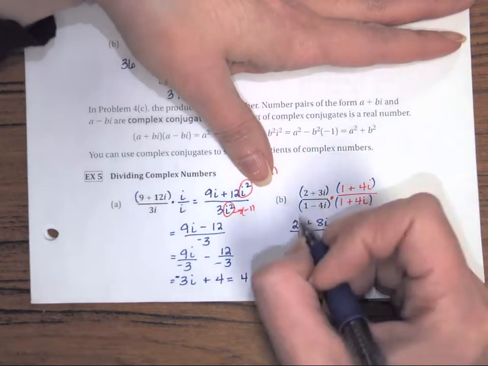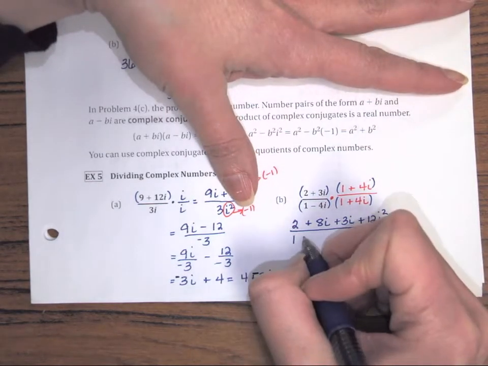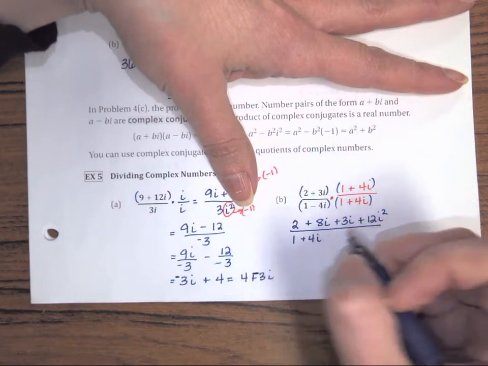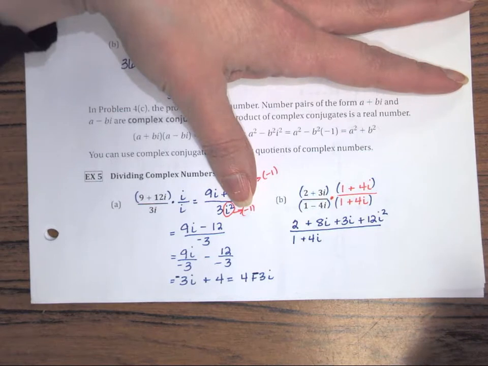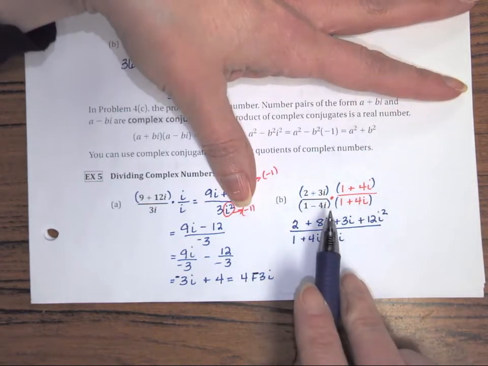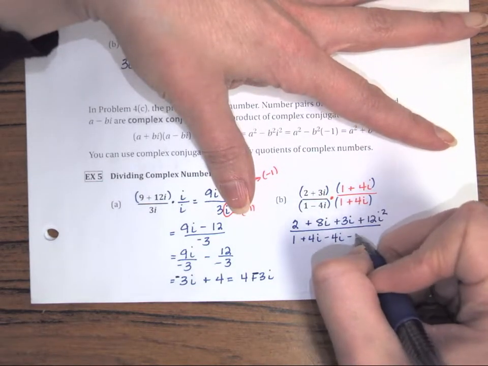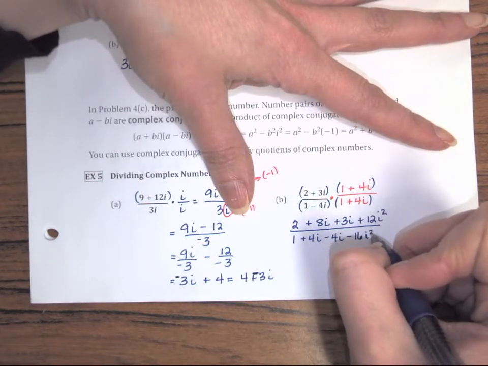FOIL, 1 times 1 is 1. My outers, 1 times 4i is plus 4i. My inners, negative 4i times 1 is minus 4i. And my last, negative 4i times positive 4i is negative 16i squared.